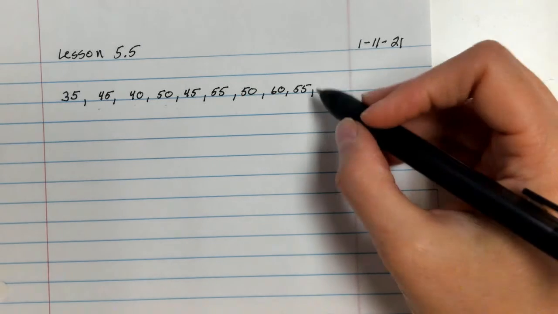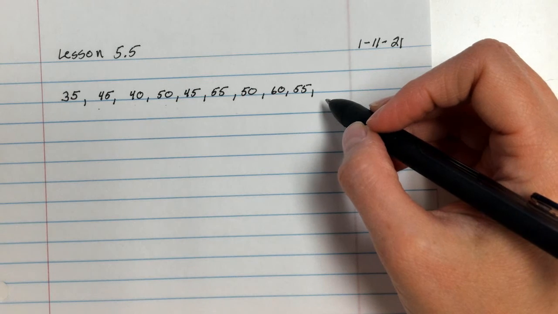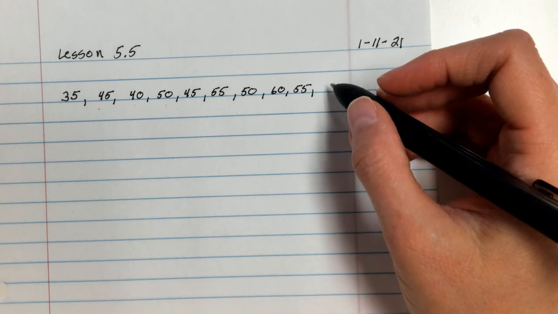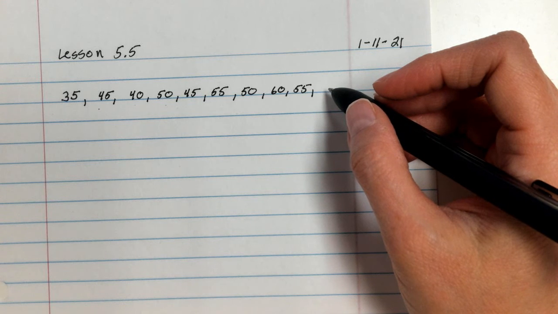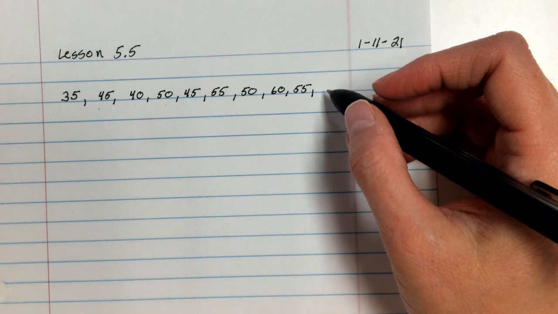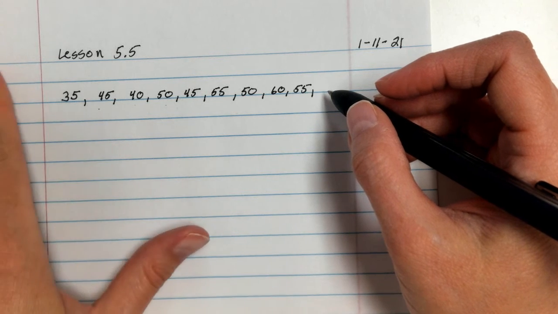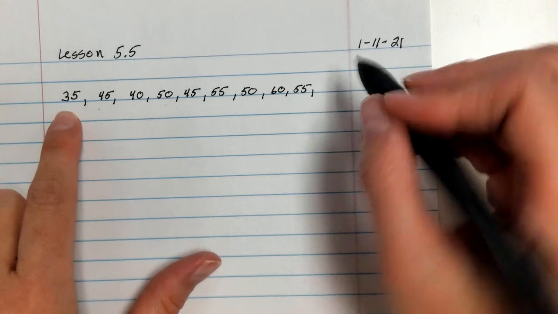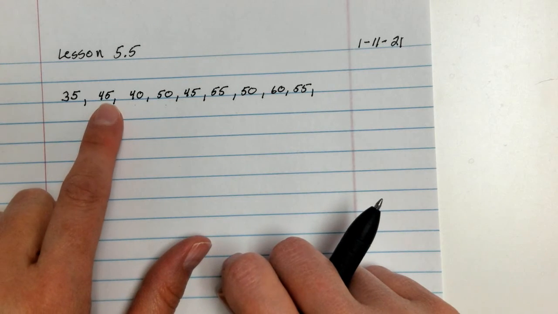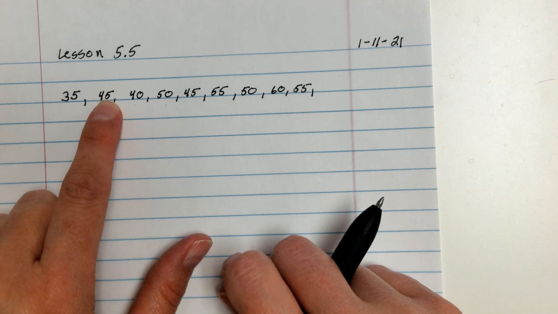All right, Charlie, do you know the next number? 75. Not 75. Do you know the rule? Goes up by 5 and then 10. Well, if I start from 1, it goes up by what?